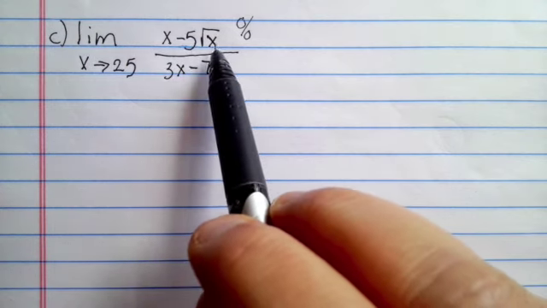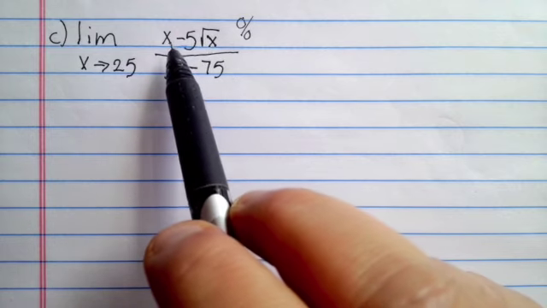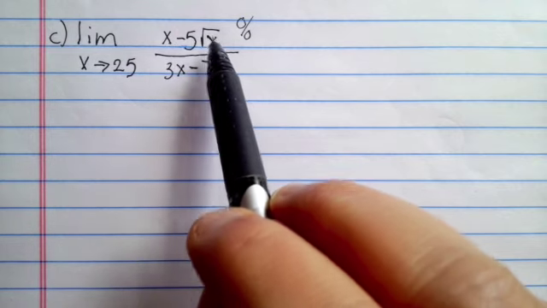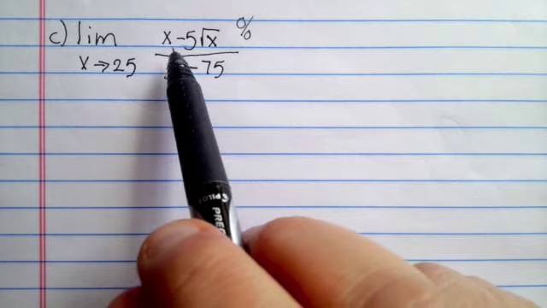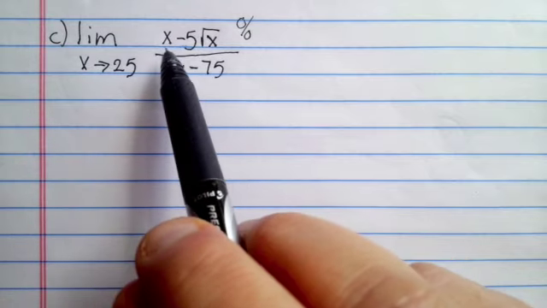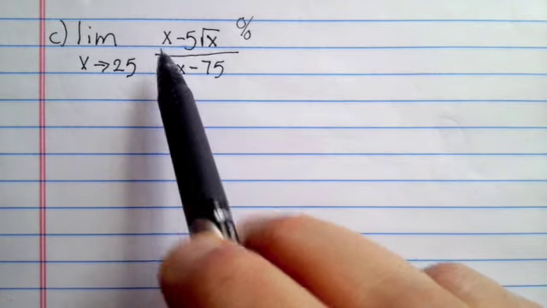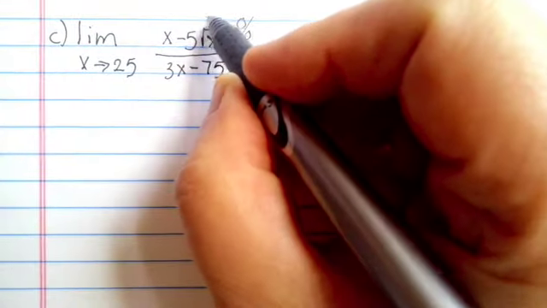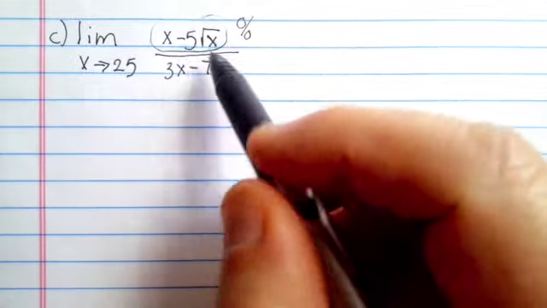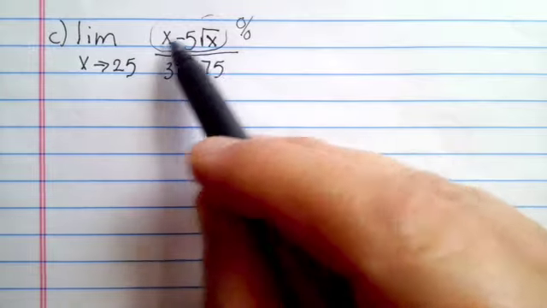It does have the square root in it, and very often when you have a square root in the numerator, what you want to do is try rationalizing the numerator. So in this case, we look at this expression with the root. We've got x minus 5 times square root of x. We've got two different terms.